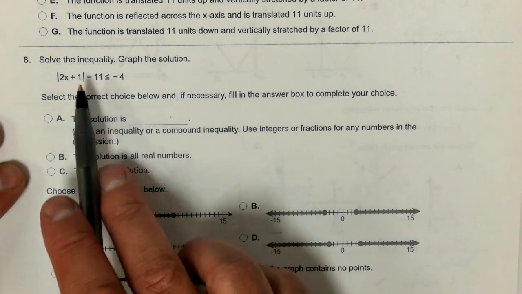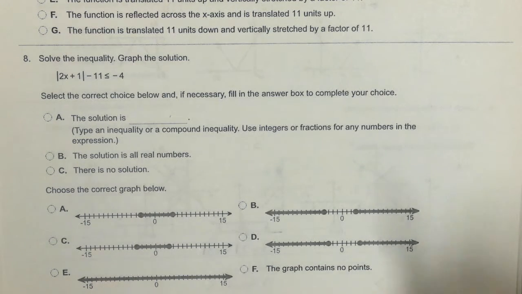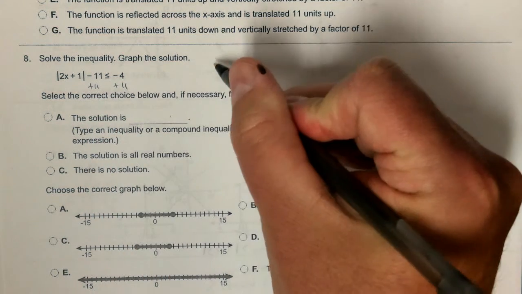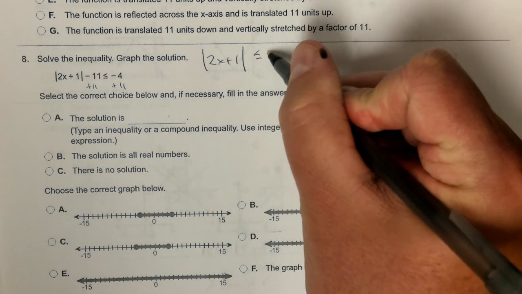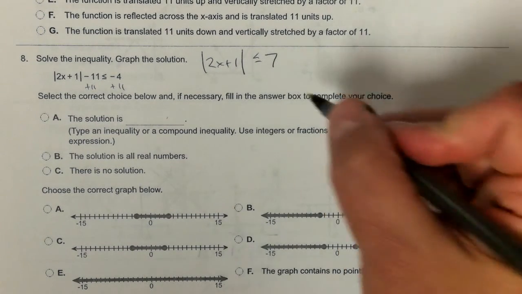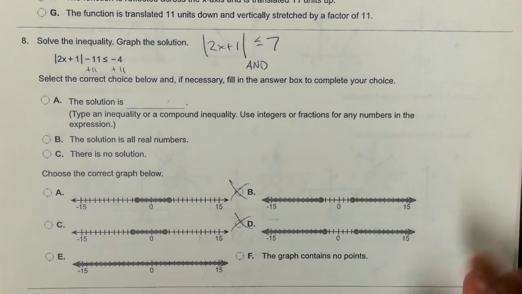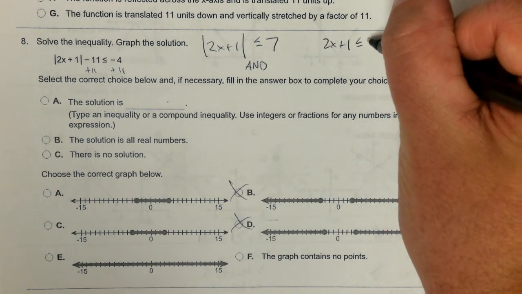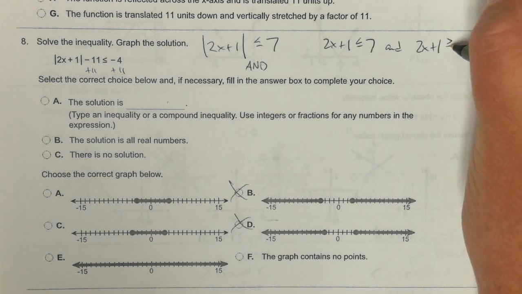The next one, solve the inequality, graph the solution. So we can add 11 and say 2x plus 1, the absolute value of that is less than or equal to 7. So this is a less than or equal to, and so it would be an and, which tells me it's not those two graphs. And you would have 2x plus 1 less than or equal to 7 and 2x plus 1 greater than or equal to negative 7.